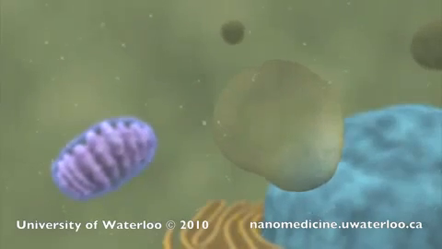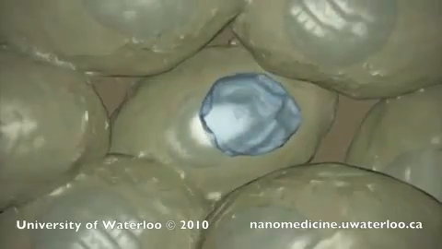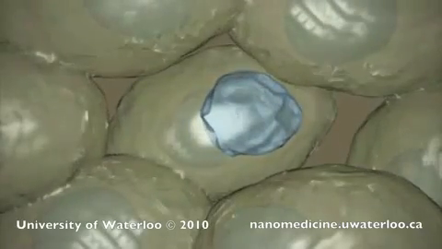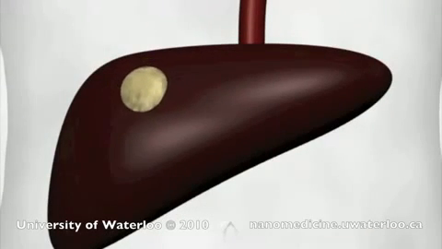Typically, the drugs will cause the cancer cells to undergo apoptosis, or programmed cell death. This nanoparticle therapy can eventually lead to the eradication of the tumor mass.